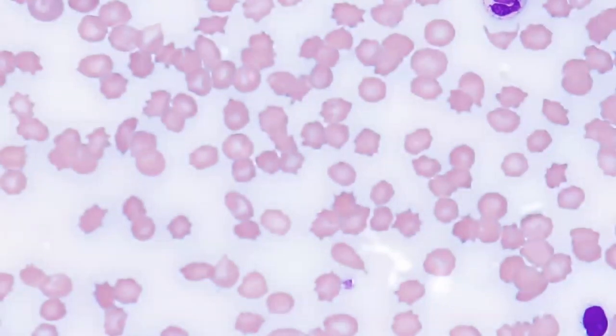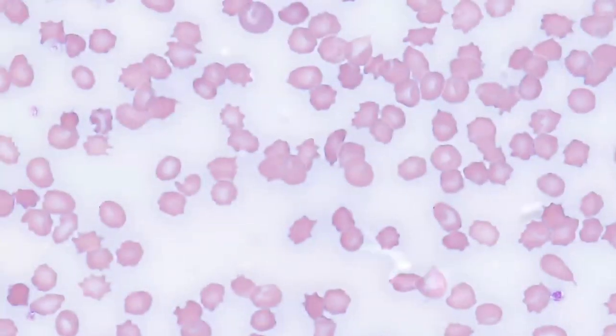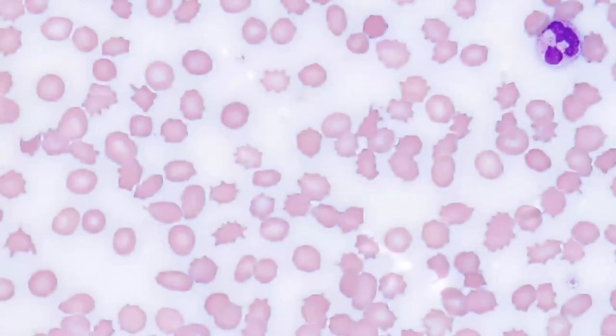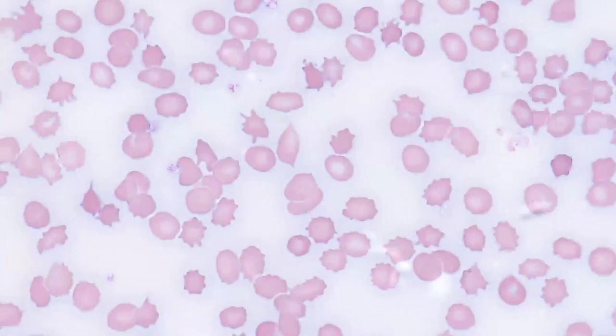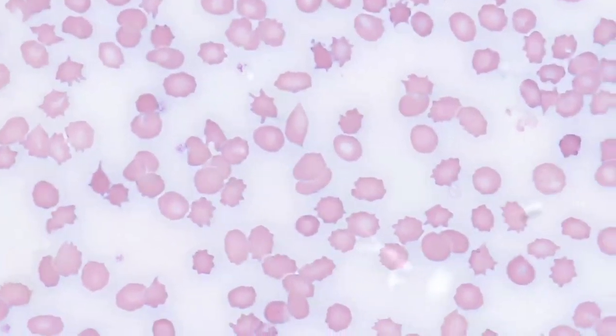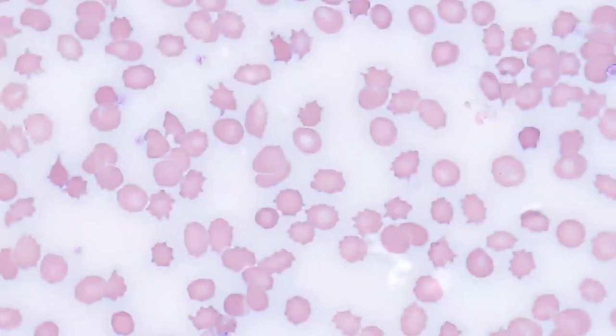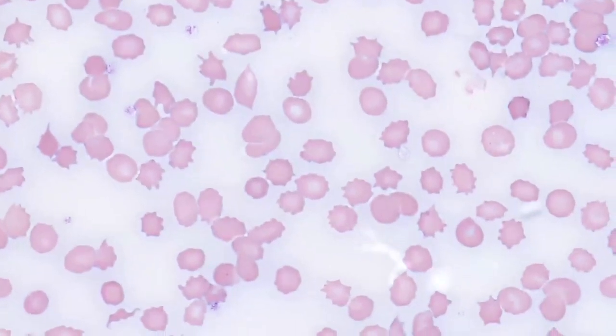Next, we'll talk about echinocytes. So as we find our zonal morphology, we can see at high power that many of the red cells show short and often blunt projections over the entire surface of the red cells. As we zoom around, we can see that many of these echinocytes have these blunt projections that surround the entirety of the red cell.